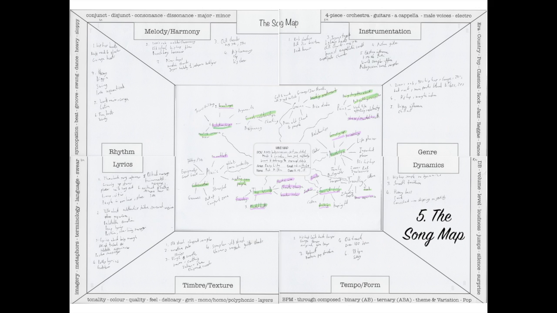One other step that we do before completing the song map is, just like we highlighted our own personal top 10 elements, we do the same for our listener. And here you can see the connection between your ideas as the creator and the elements which are most important to your listener.